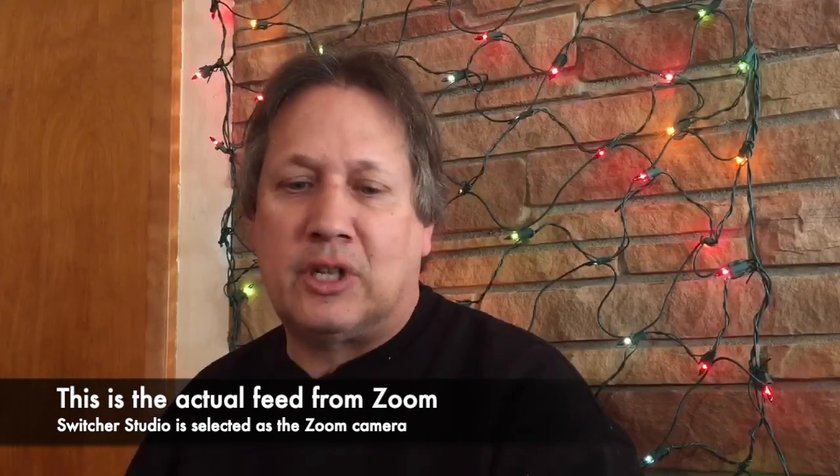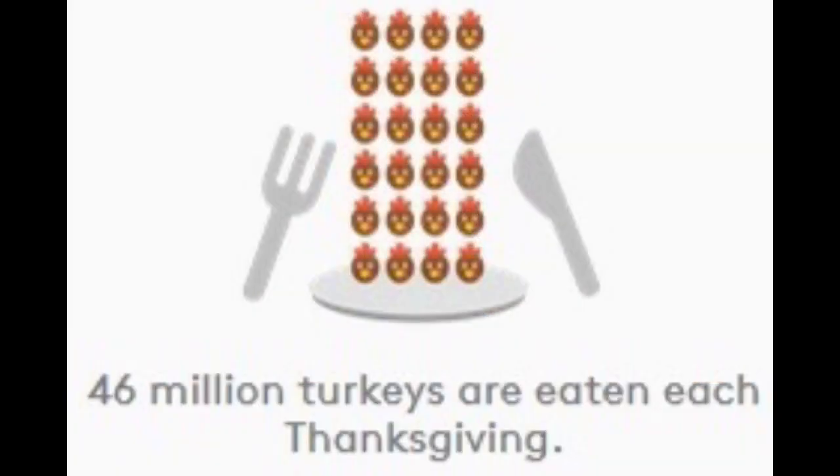Run Switcher just like you normally would. If you have slides, bring up slides, come back to your live shot. However you're running Switcher will now show up on Zoom, and it's your main input, okay? All right, so that's a real simple overview of how to get Switcher Studio into Zoom. If you have any questions, leave them in the comments. I'll answer anything that I can.